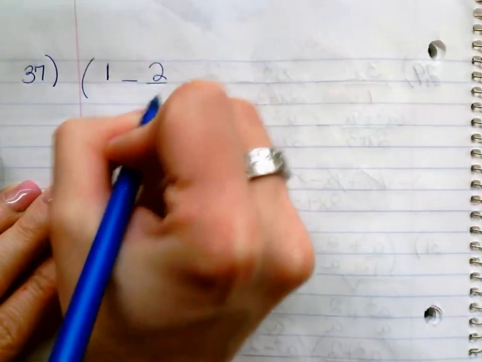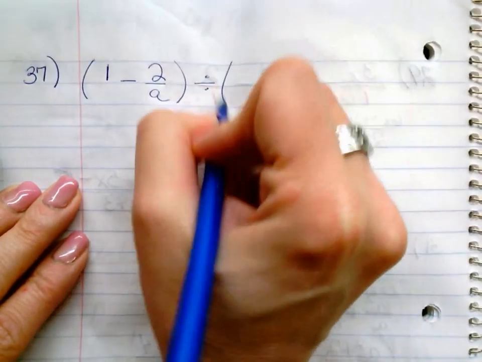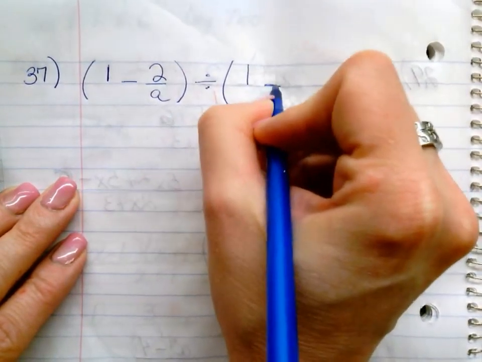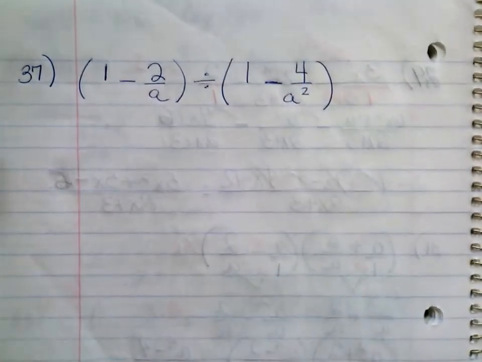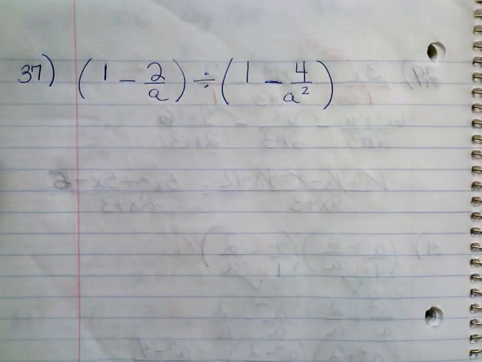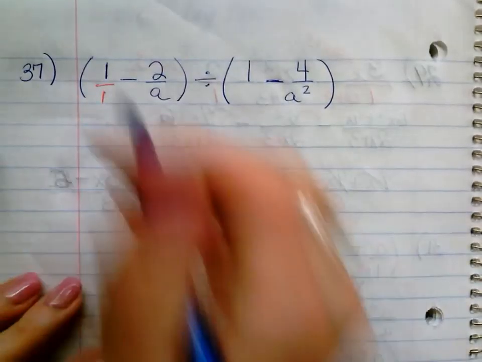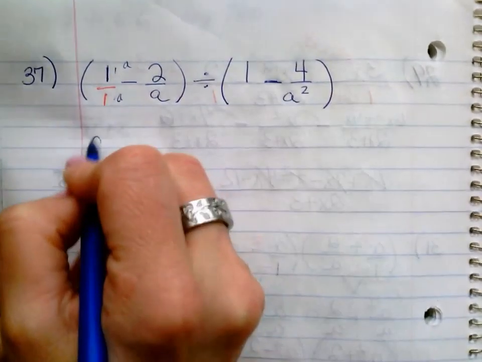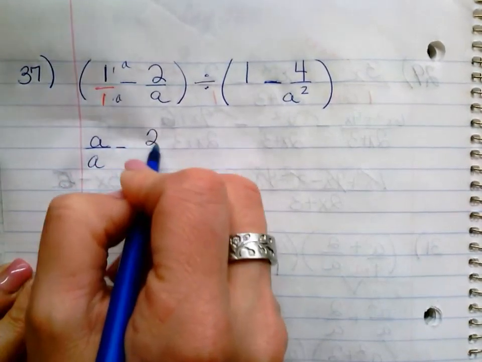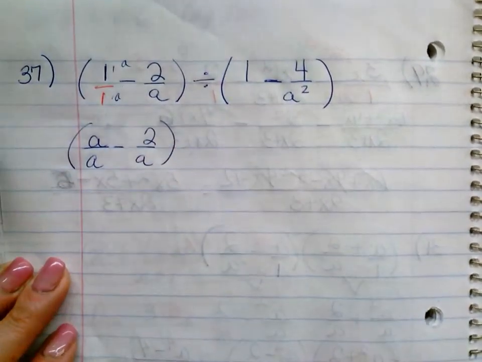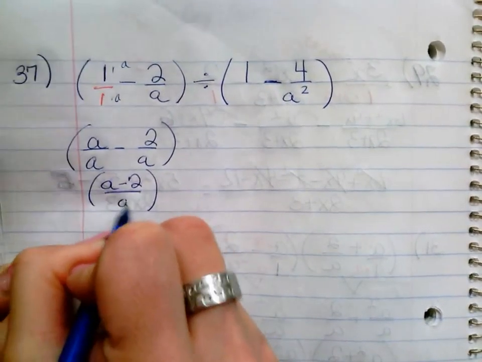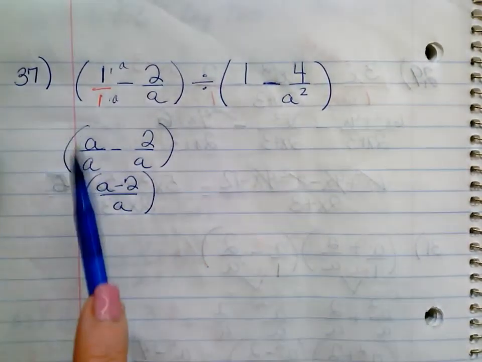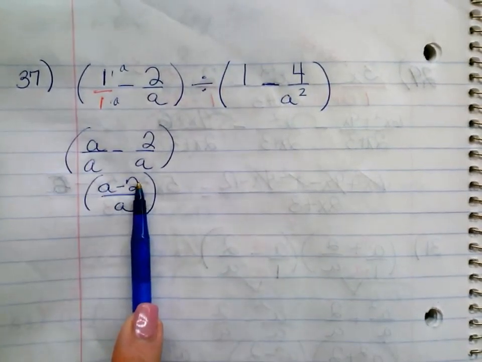1 minus 2 over a divided by 1 minus 4 over a squared. Okay, you with me, Gabe? What's the denominator for a and 1? A. So a over a minus 2 over a, right? Combine, you get a minus 2 over a. Here we are, common denominator, combine the numerators.